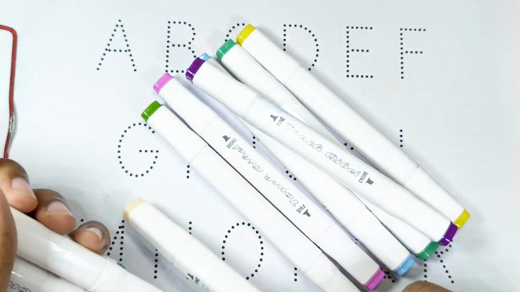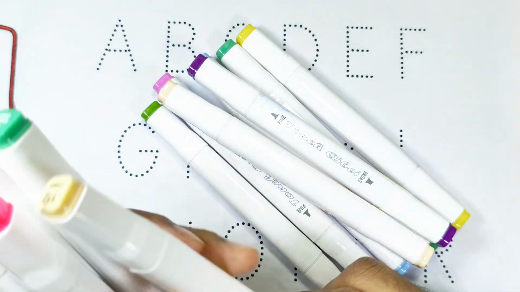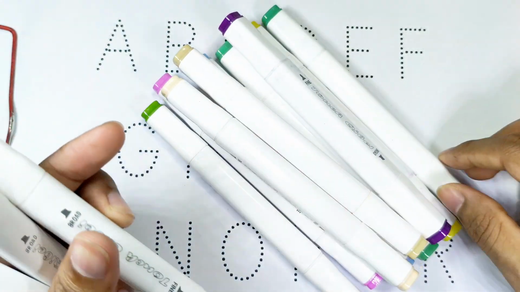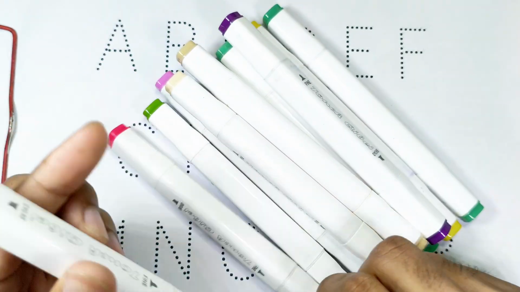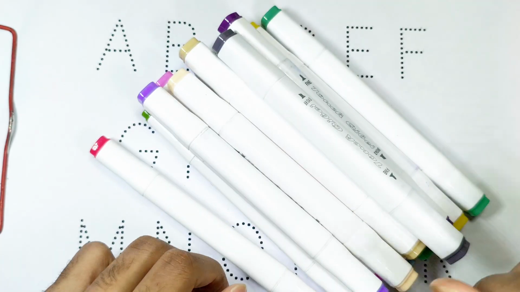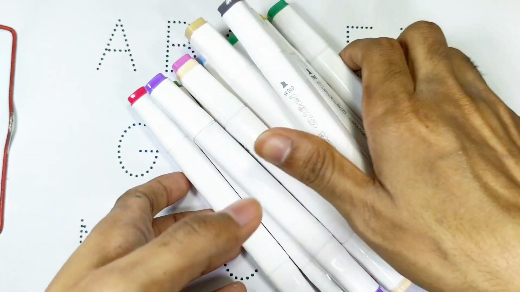Stay with us. Raw silk color. The next one is cream color. Emerald green color. Coral red color. The next one is warm gray color. And the next one is lavender color. Stay with us.